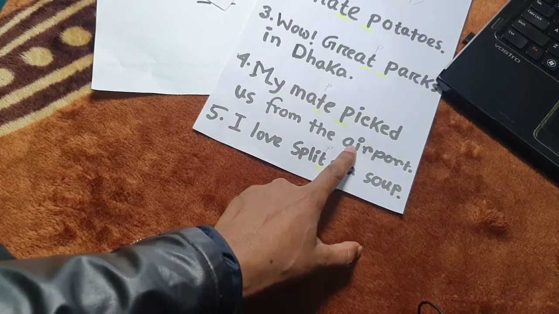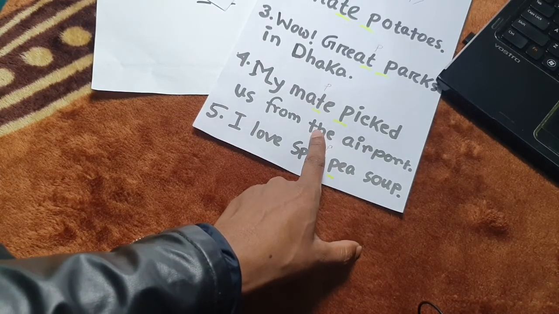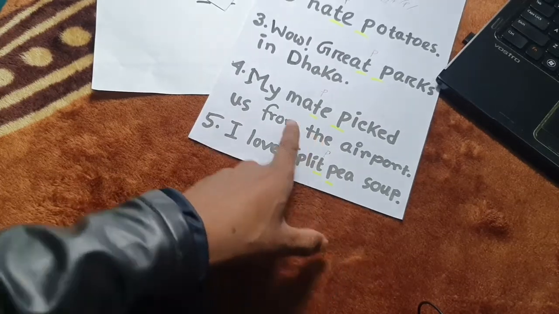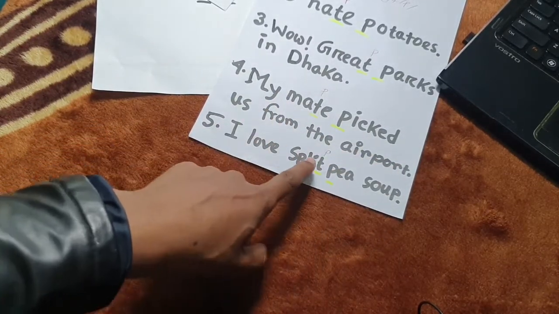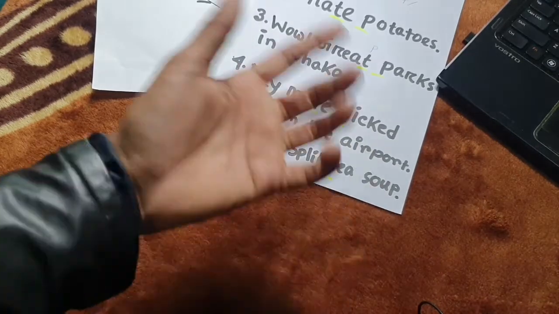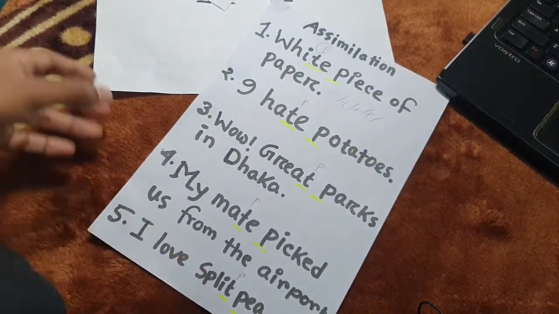And when it becomes a consonant, then it becomes "the". So it's quite easy. "My mate picked us from the airport." "I love split pea soup." Split pea soup. You know, pea means one kind of bean. So that was the very short class.